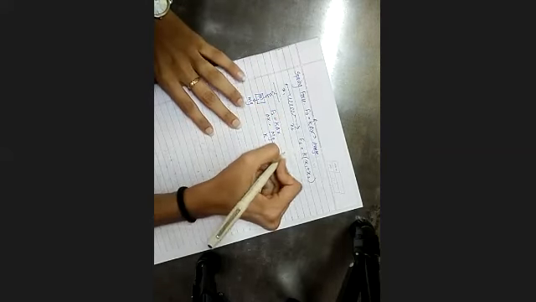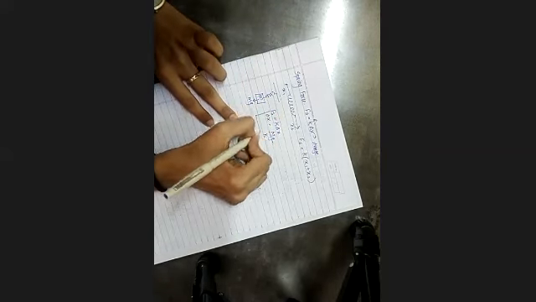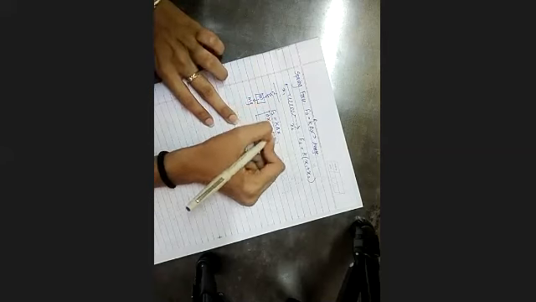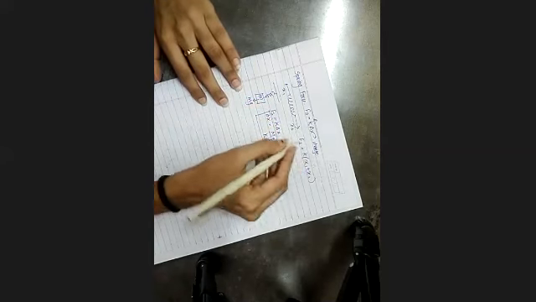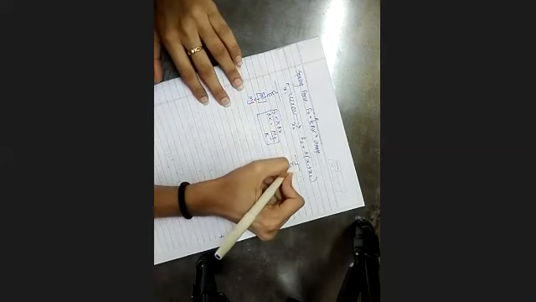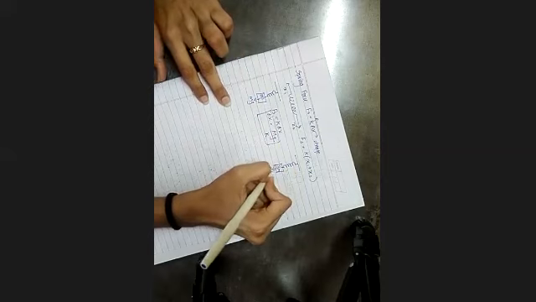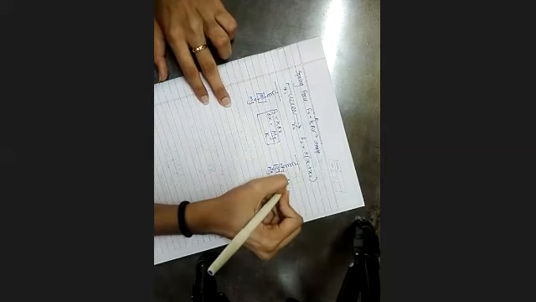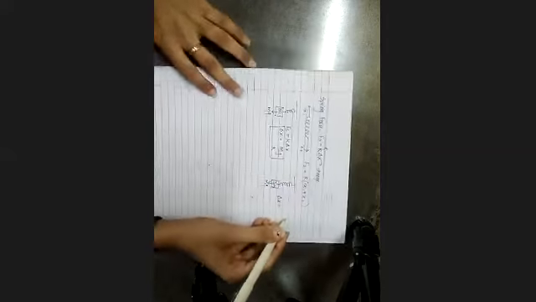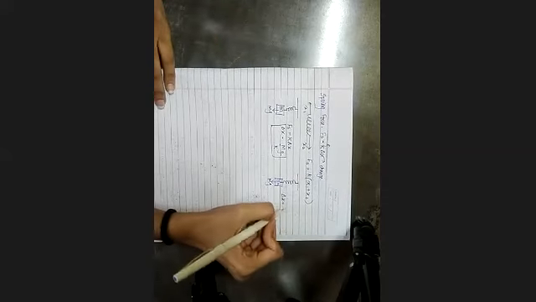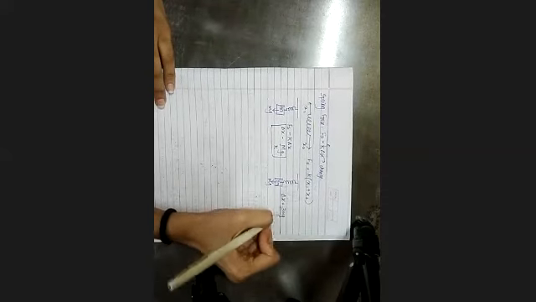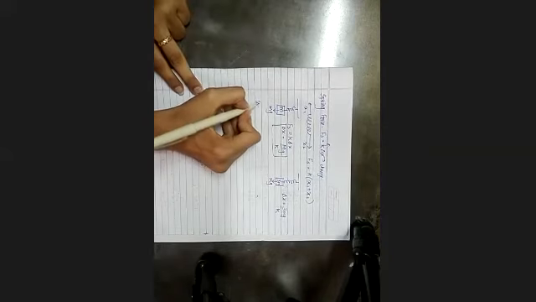For example, if this block has mass 3m, with 3mg acting downwards, delta x is equal to 3mg upon k.